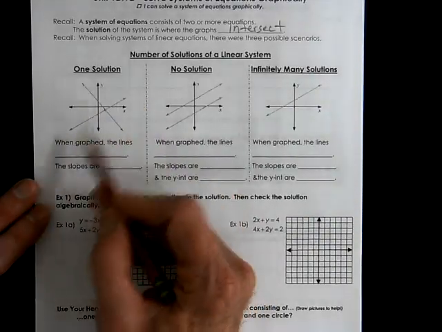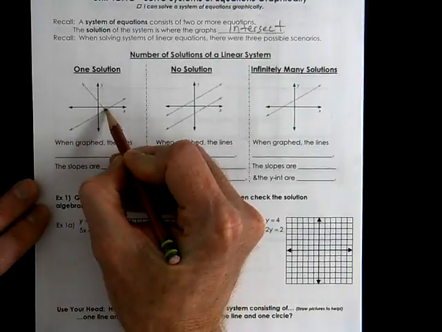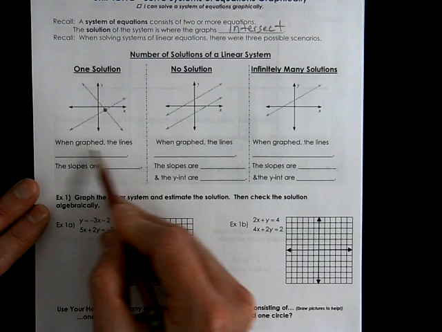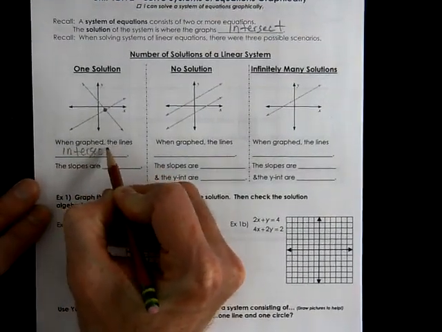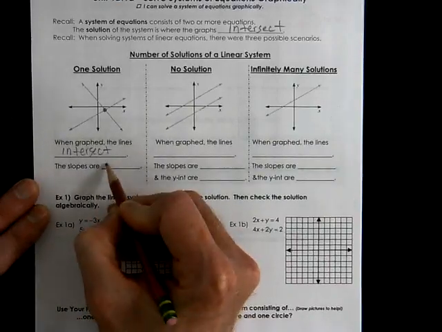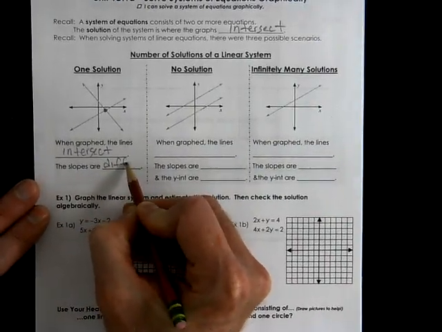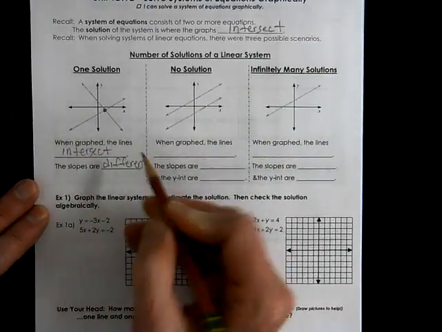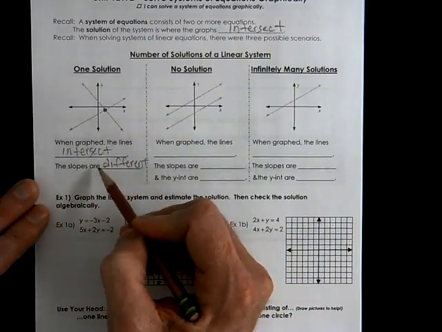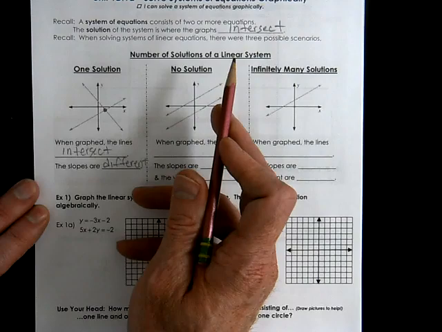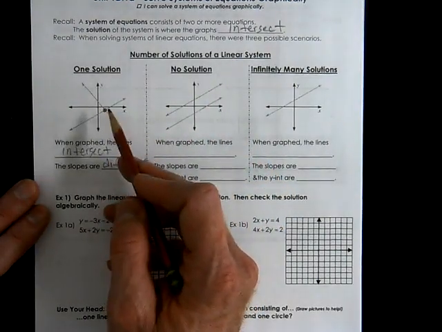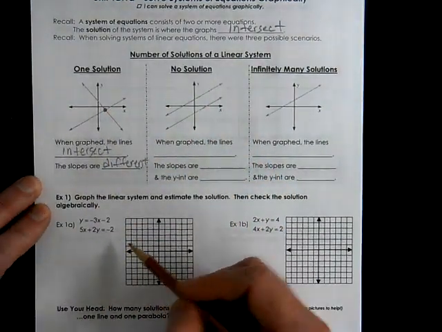So if the graphs are going to cross each other, then the lines will intersect, which means the slopes are going to be different. If you have two equations with different slopes, then those two equations that form a straight line are going to cross at one location.